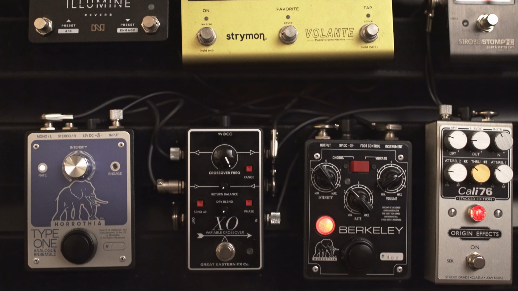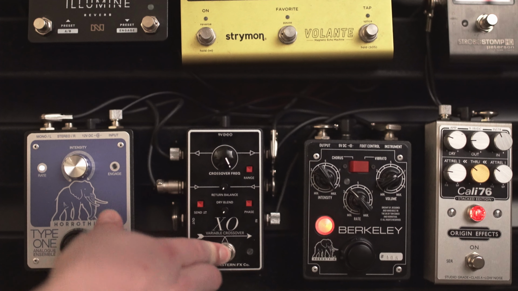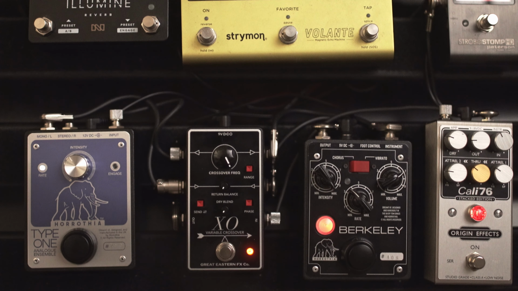I'm playing my Balaguer Ambient Select Espada through the Cali 76 into the Dream and Ruby. It sounds like this. And this is kind of the first intro to the XO.